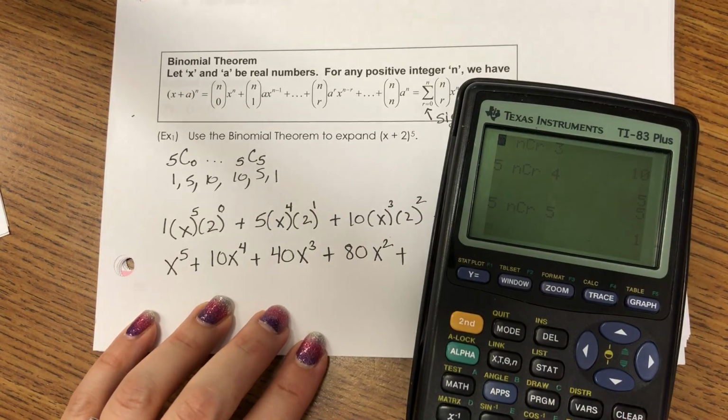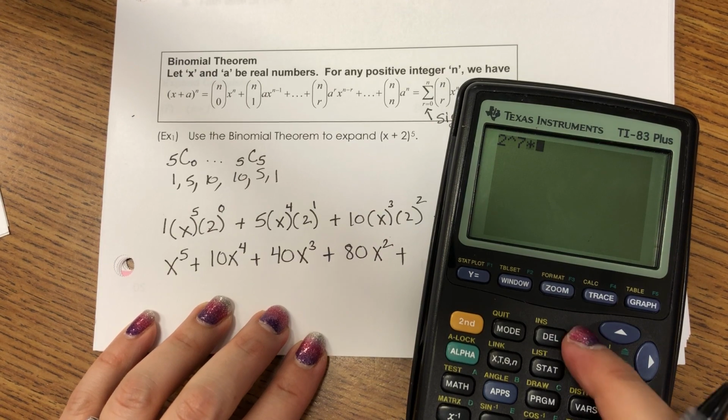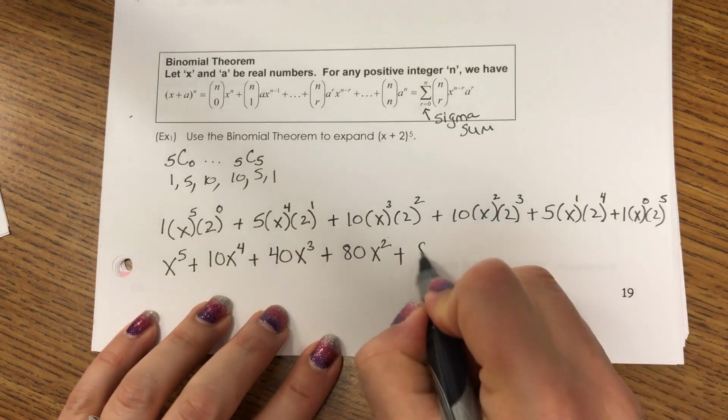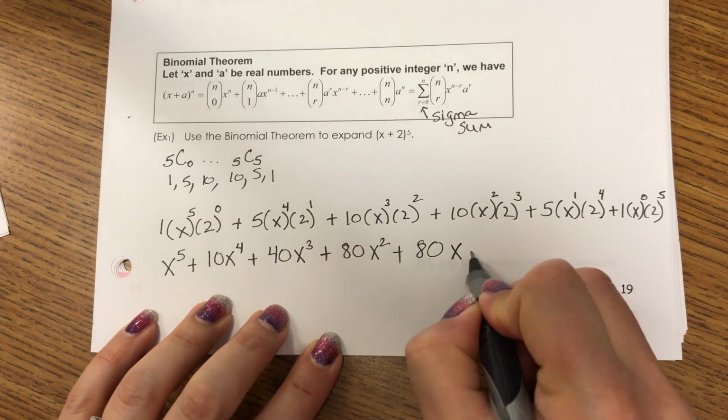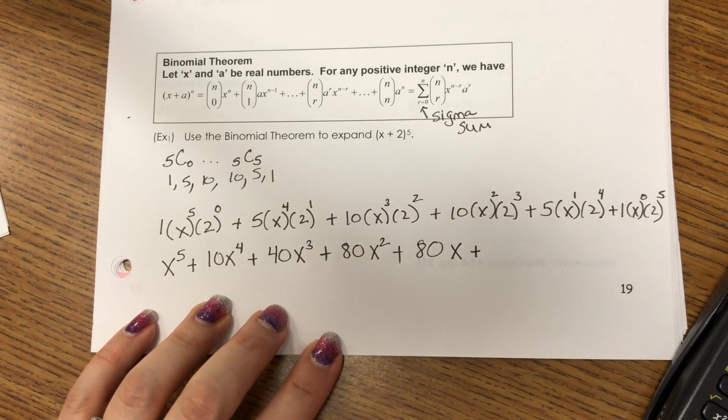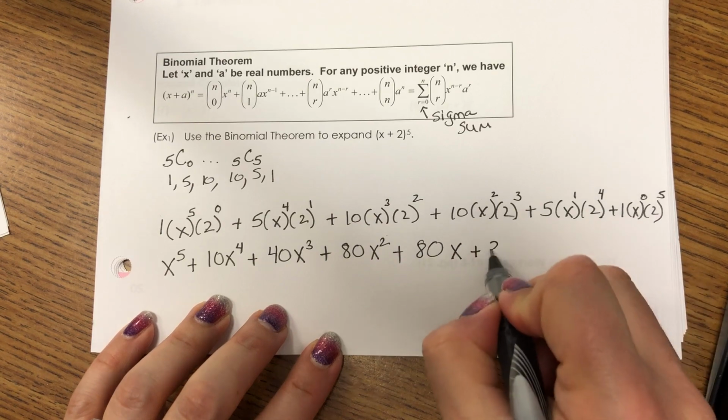That I'm not going to do in my head. 80. And then 2 to the 5th is 32.